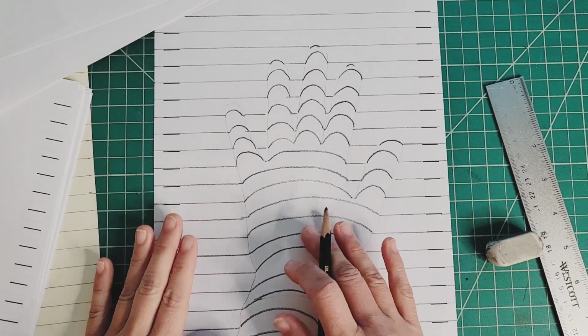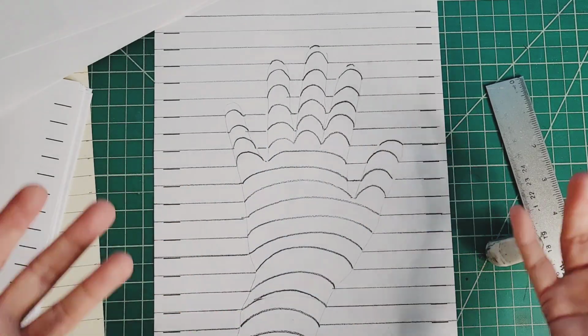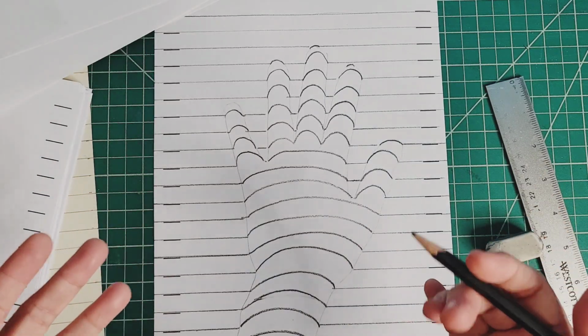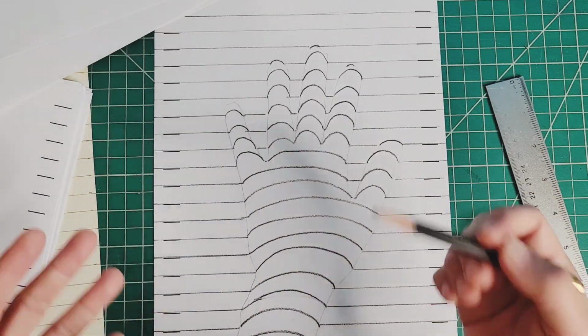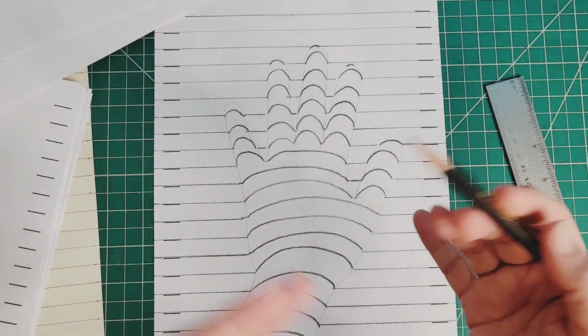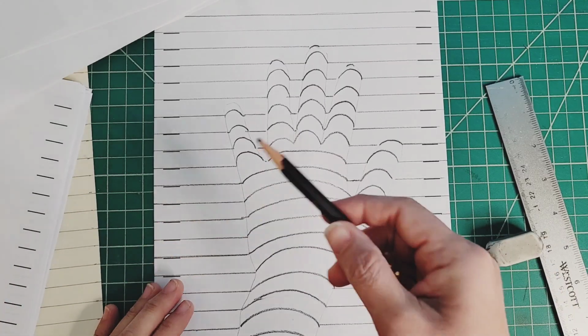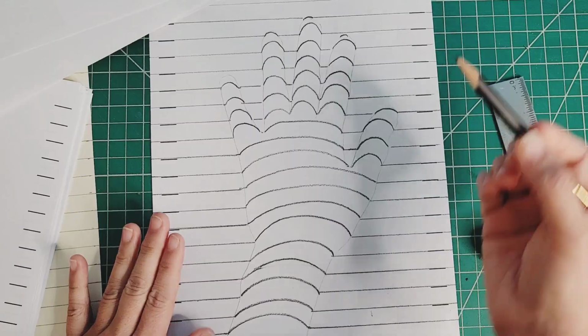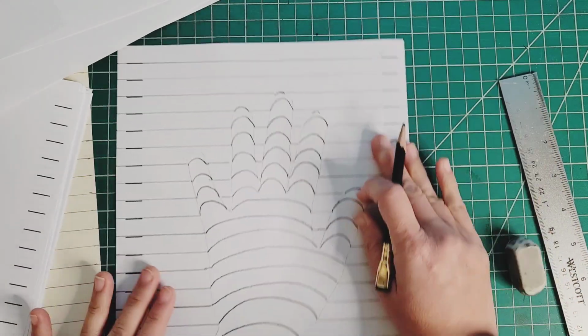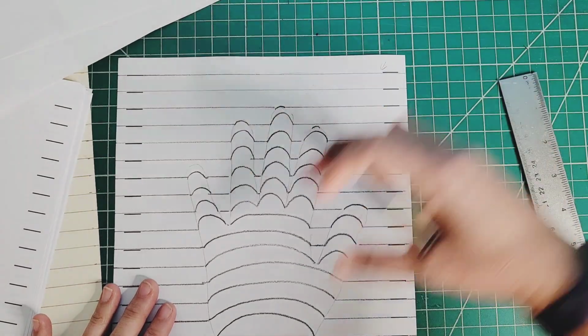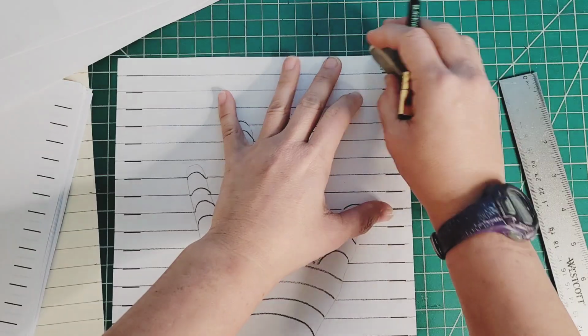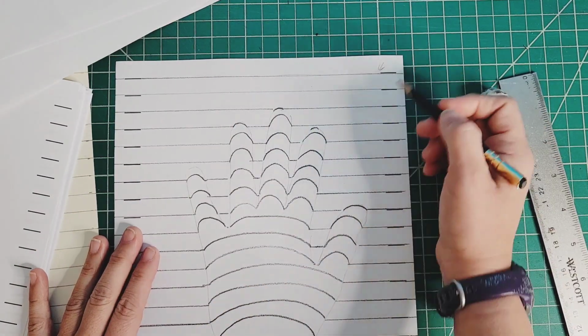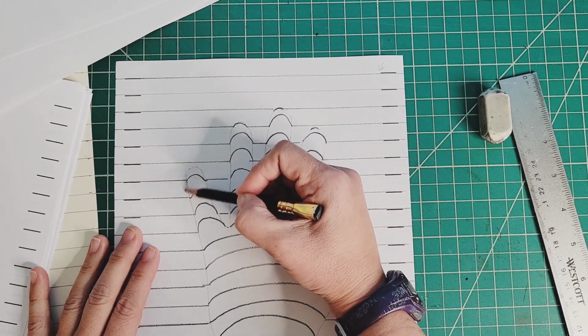Okay, so as you can see, now the cool part is we can start using something called value to make this even more dimensional. So value is the lightness or darkness of color. We're going to use your pencil, so your graphite, you only have one color really with this. So we're going to pretend light is coming this way. You don't have to draw the little arrow, but I do that for myself. If it helps you, you can always erase later. But I like to draw an arrow to remind myself where the light is coming from.